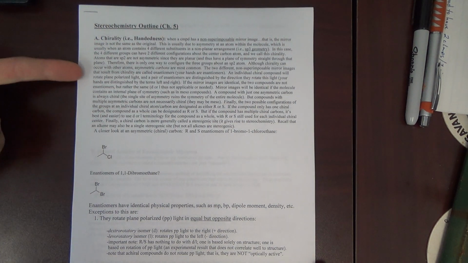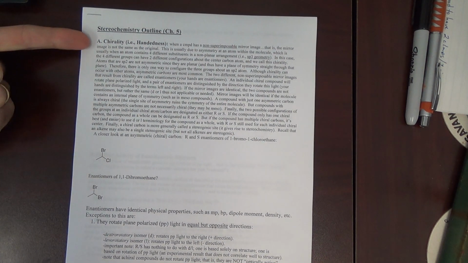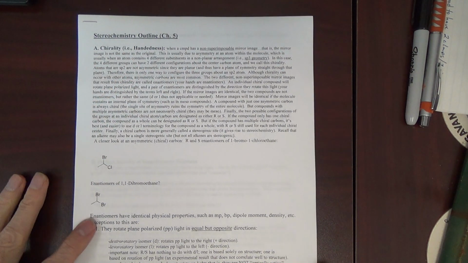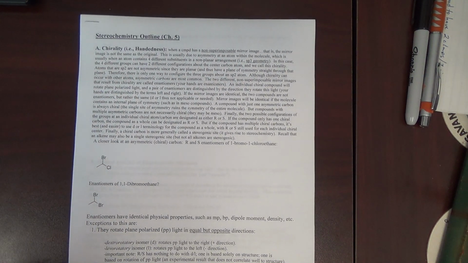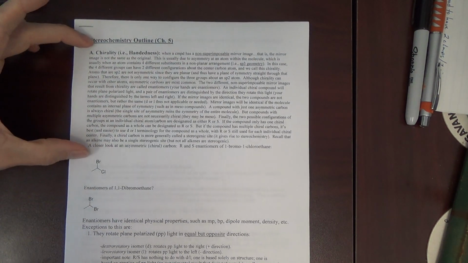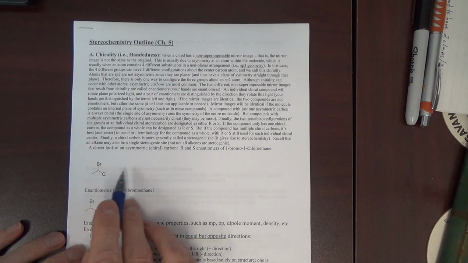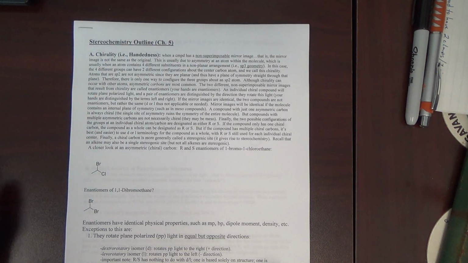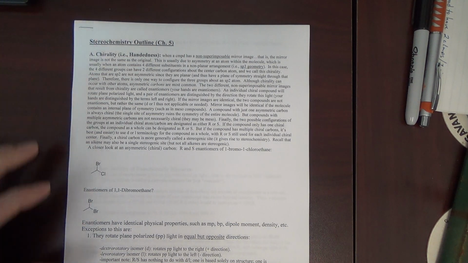Now I'll give you a brief discussion of the idea of chirality, which is a very important concept related to stereochemistry. Basically, stereochemistry begins with the idea of chirality. It's also known as handedness. We will explain that. I'm not going to read this paragraph to you. As I make statements here, those statements will likely be in this paragraph. So it's a summary paragraph.